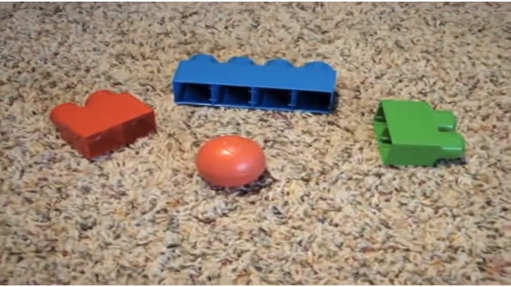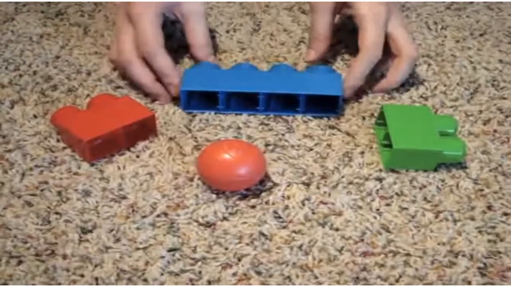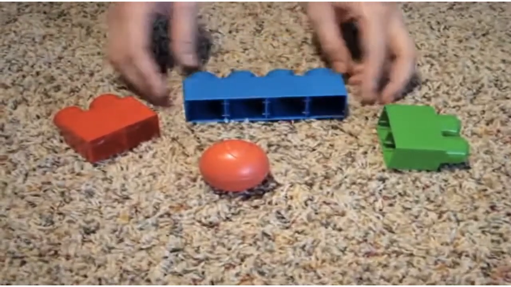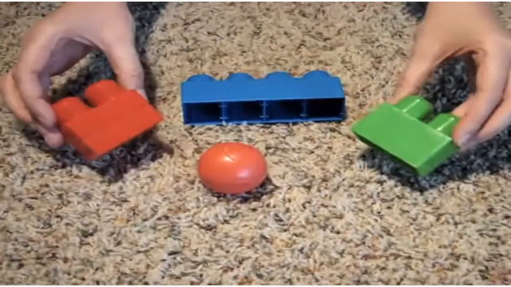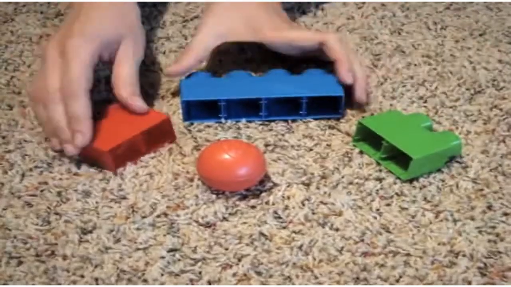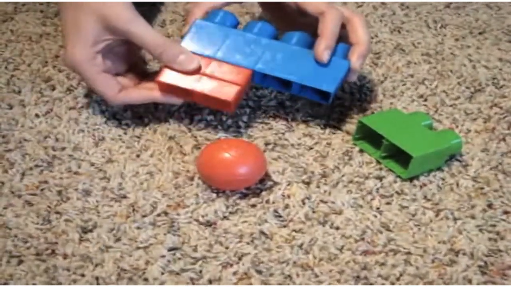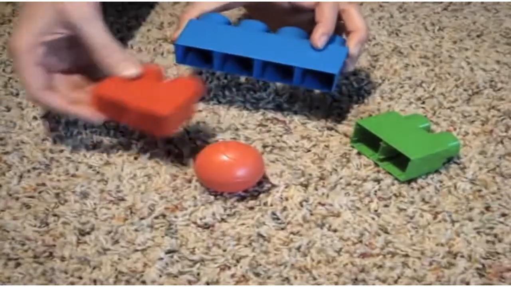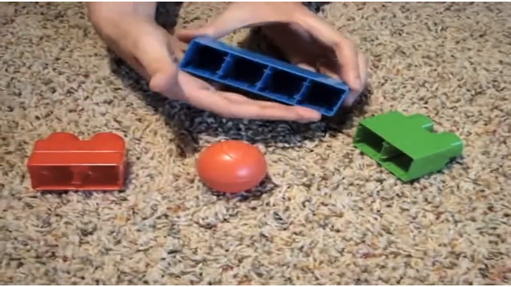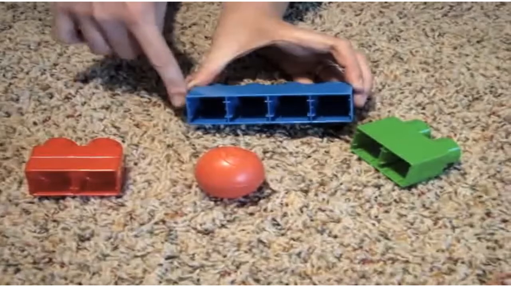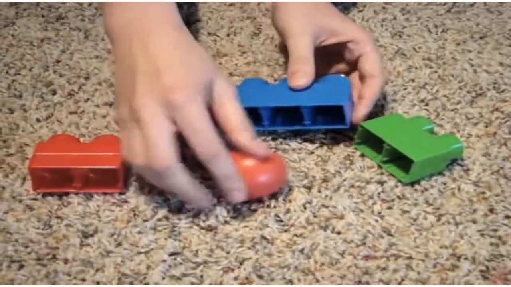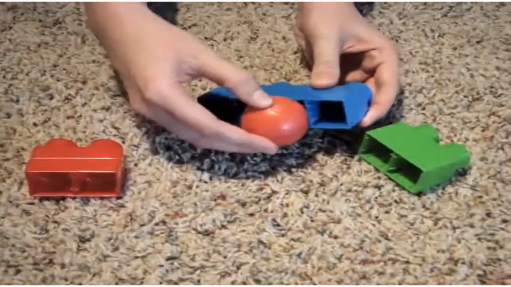The large blue Lego is the enzyme. The green and the red Legos are the substrates. The enzyme will only bind to specific substrate that fits its structure. The area where it binds to the substrate is called the active site. As we see here, the blue piece cannot bind to the red ball.